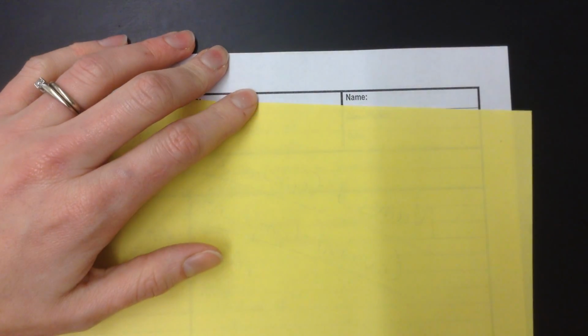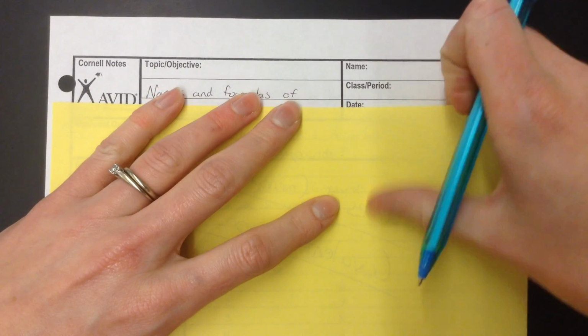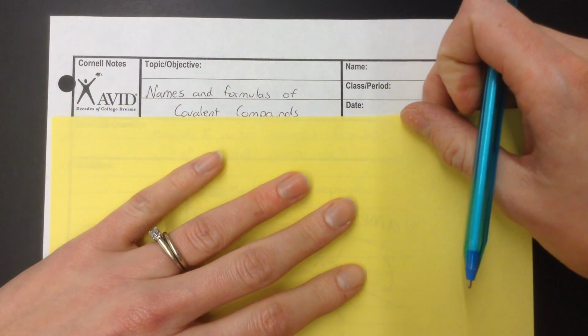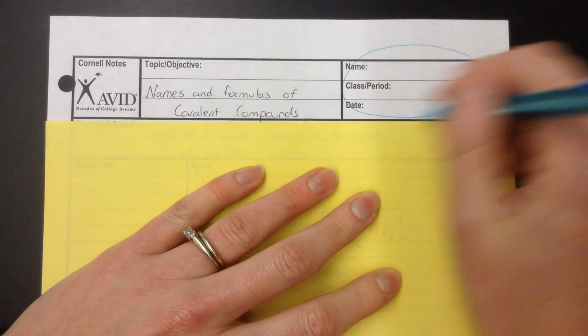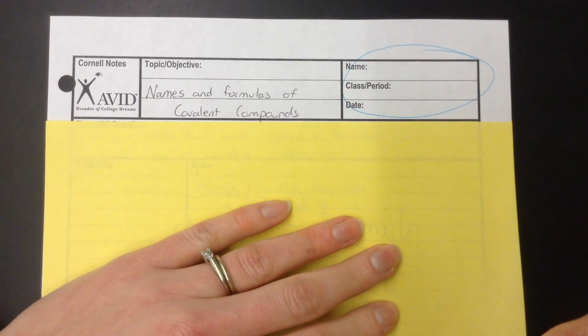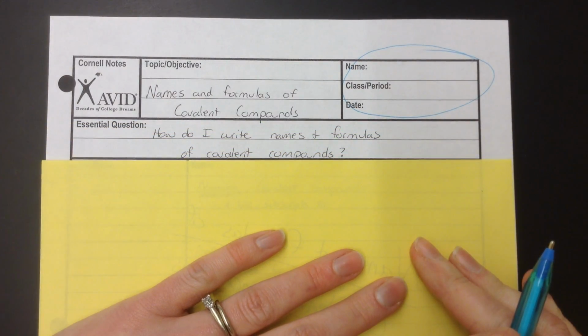I've got some Cornell paper, and you might find your periodic table handy, especially if you haven't memorized some of those symbols for the elements. Our objective is names and formulas of covalent compounds. Don't forget your name, class period, and date. And our essential question is, how do I write names and formulas of covalent compounds?